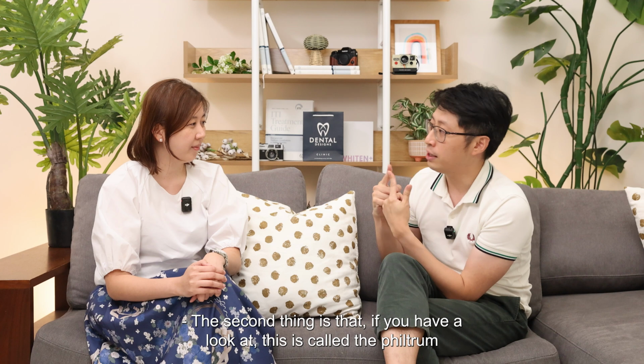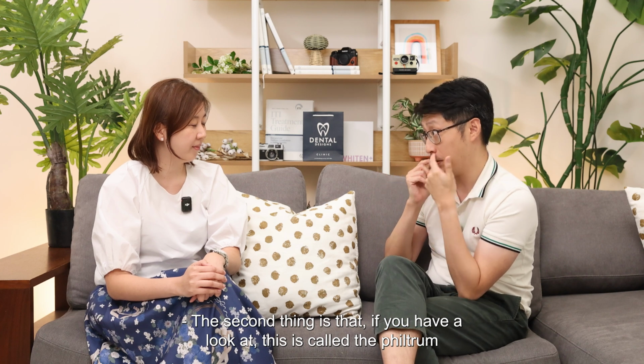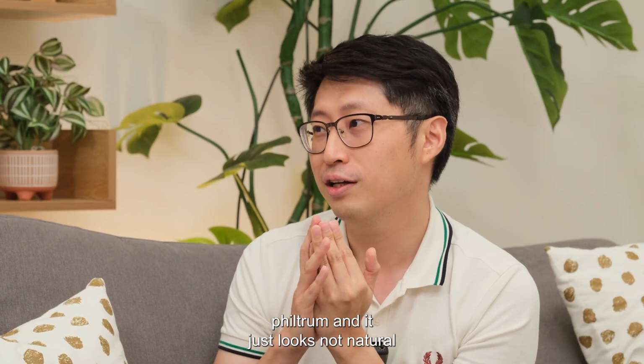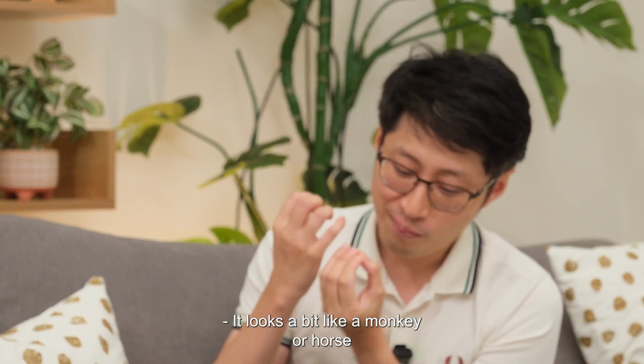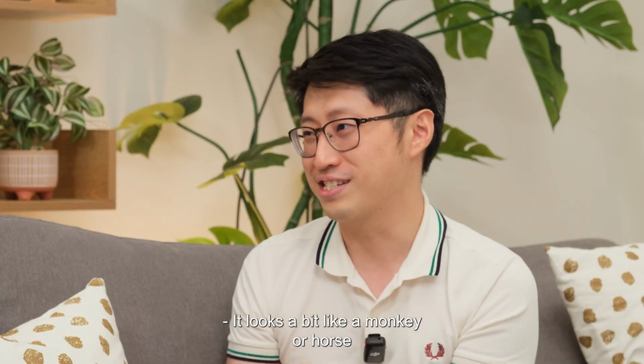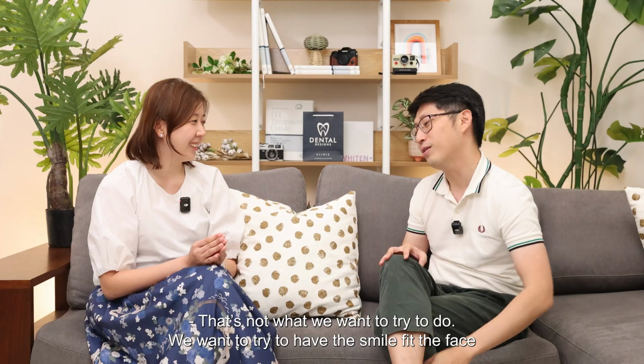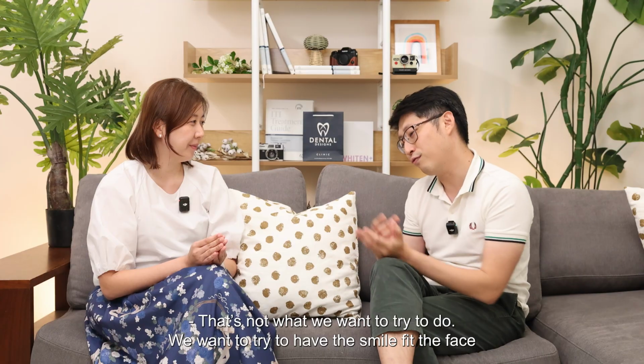The second thing is that if you have a look at this, this is called the philtrum, the two lines here. If you bulk it up too much, it will lose that philtrum and it just looks not natural. It looks a bit like a monkey or a horse. That's not what we're trying to do. We want to try to have the smile fit the face.